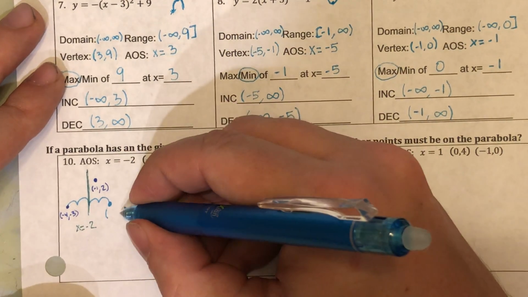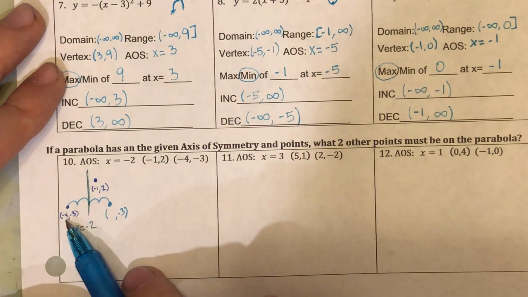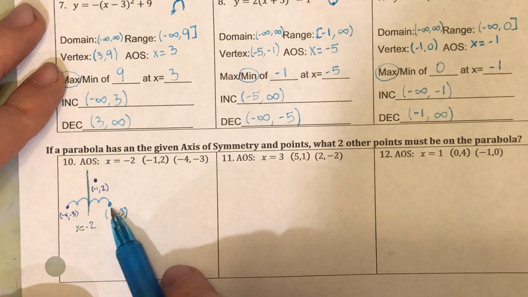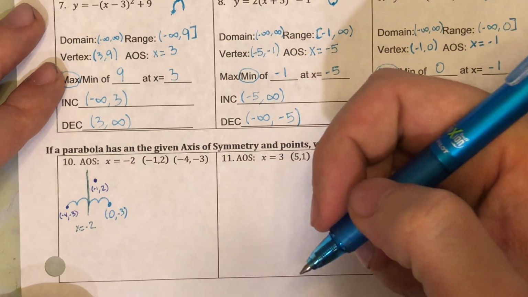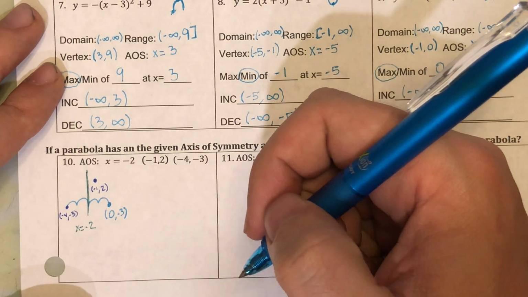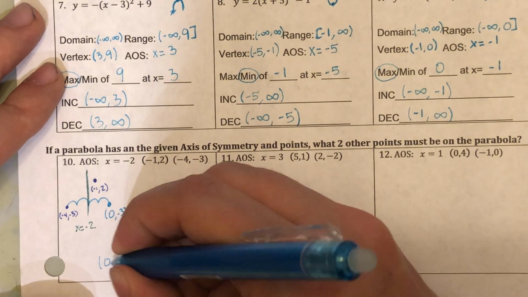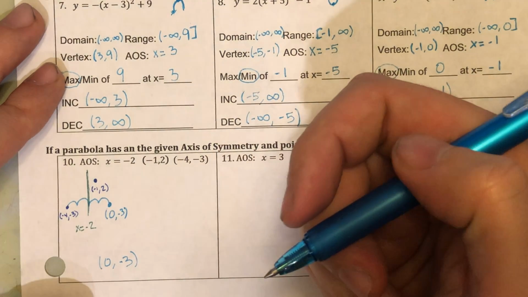So that is still -3. But what did happen is my x value moved from its original location at -4. It moved 4 to the right, putting it at 0, -3. So that is one of my additional points, 0, -3.